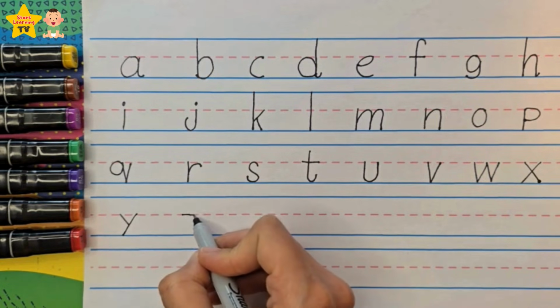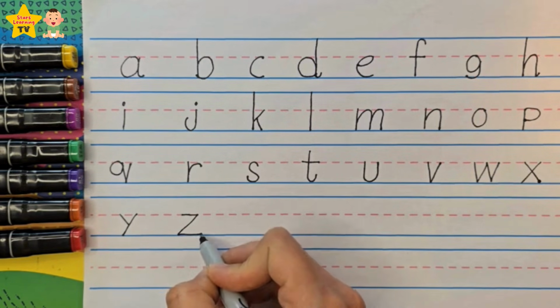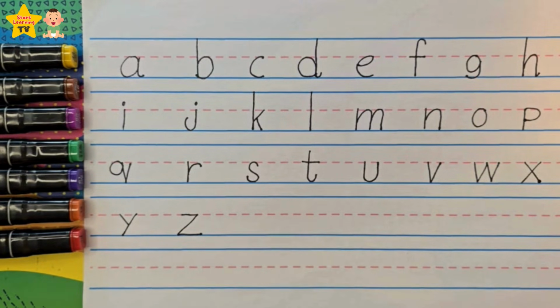Let's write our last letter Z. Draw a line across, then a slant down and another line across. Yay! You did it! You have written all the lowercase alphabets. Good job, kids! Well done!